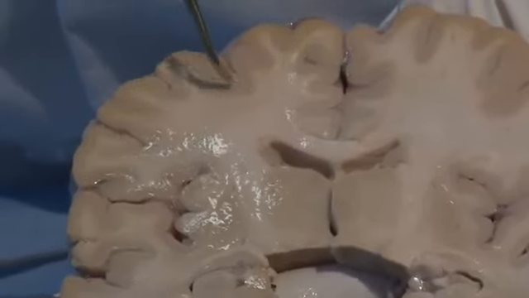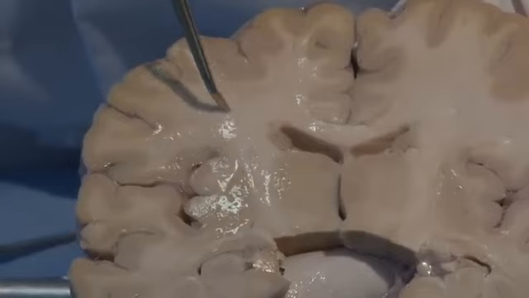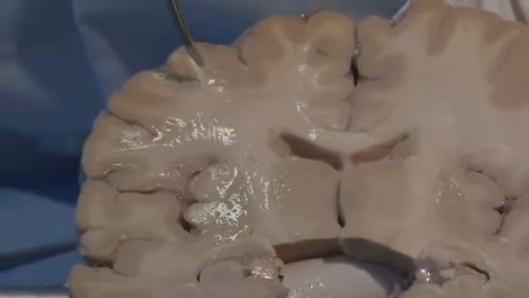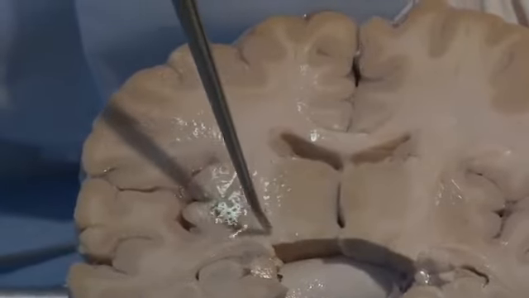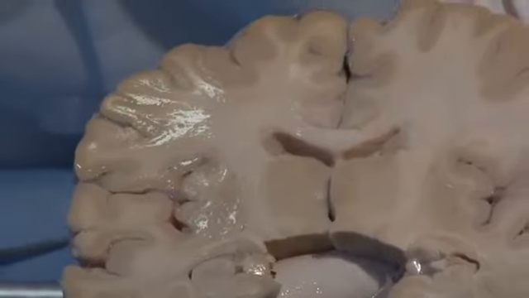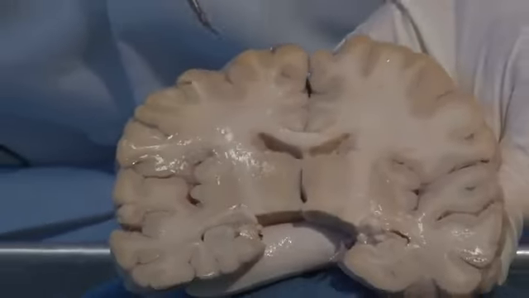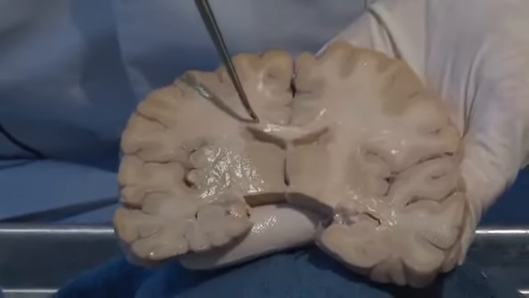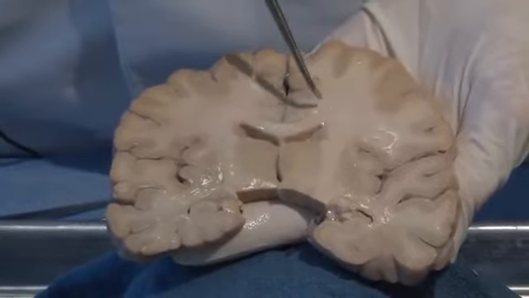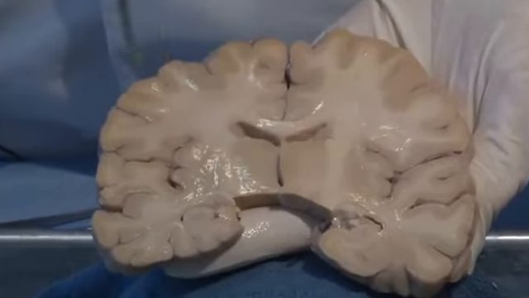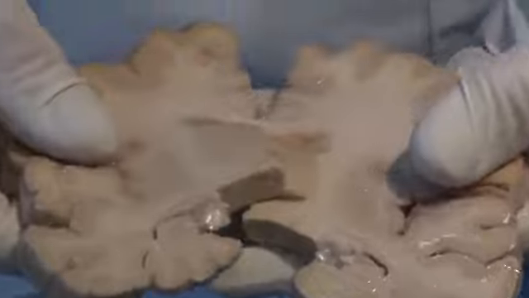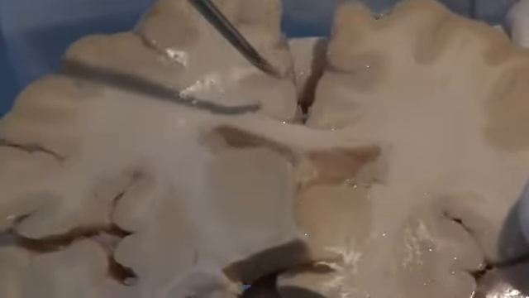Axons are the processes of neurons either coming to the cerebral cortex or leaving the cerebral cortex and descending to lower brain structures. An example of white matter here is this band of fibers called the corpus callosum. It was that band that held the two hemispheres together.